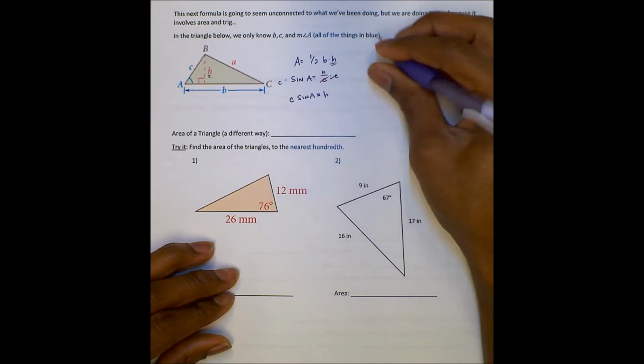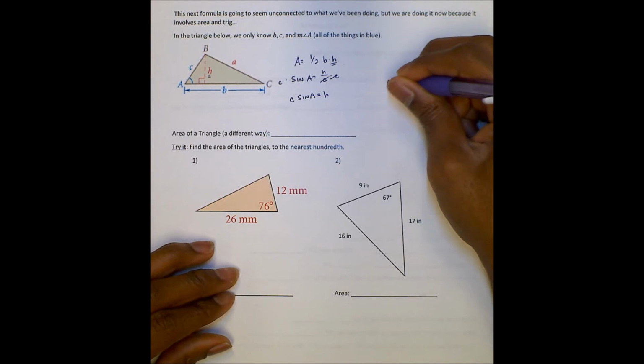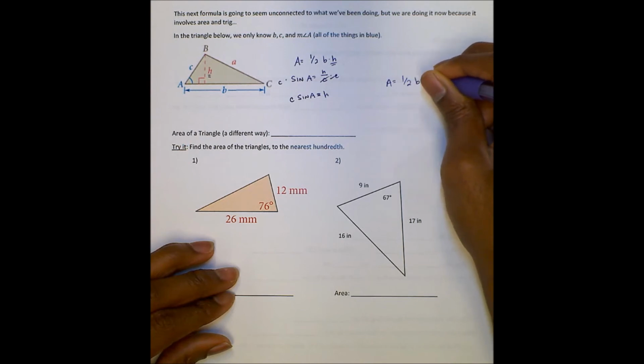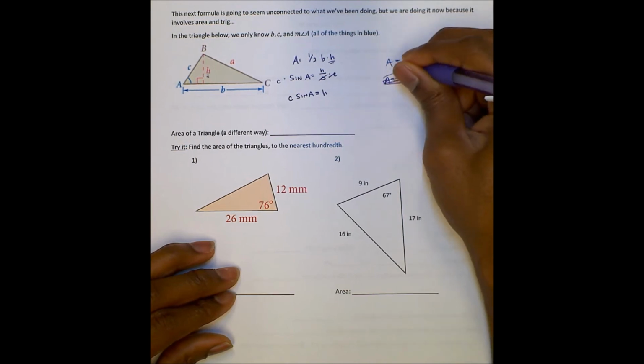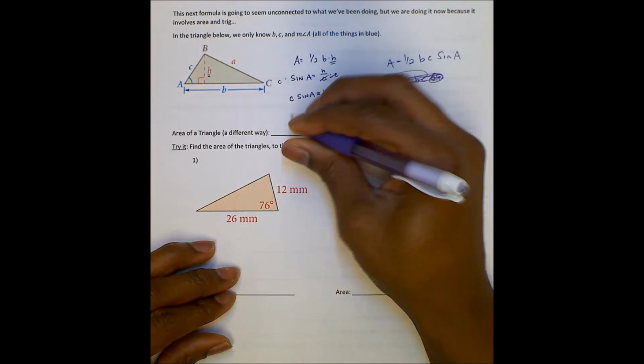And so what we can do is actually put this in our equation, and we can find the area by doing 1/2 B C sine A. And that's how we find the area in a new way.